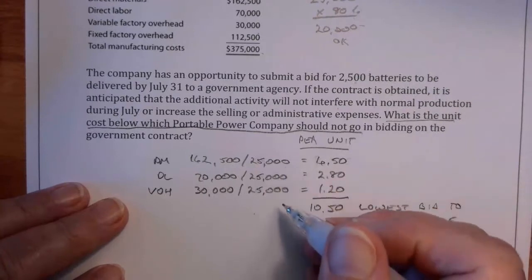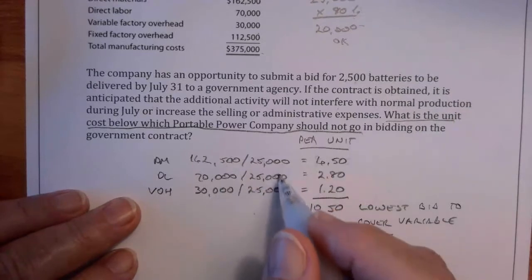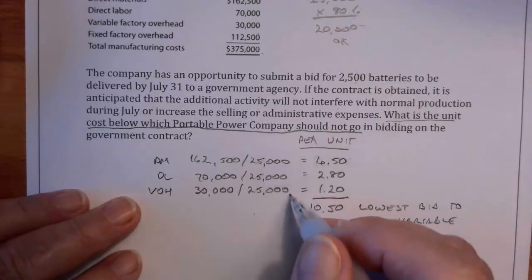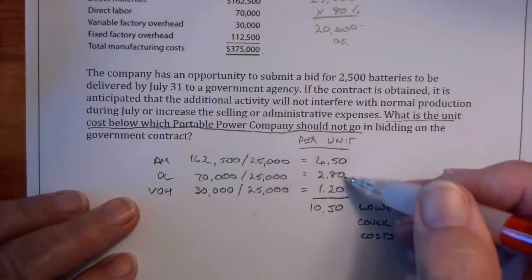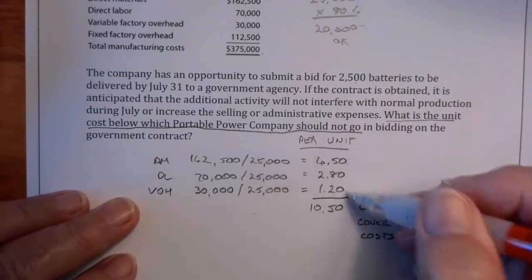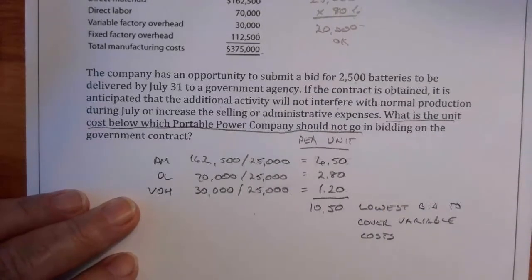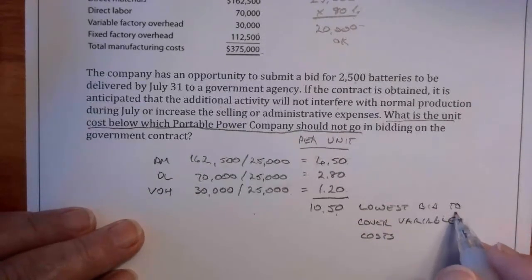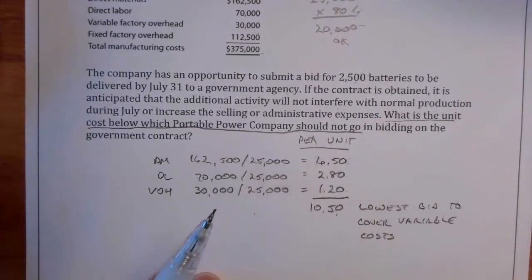So, genius that I am, I took the total here. Direct material, direct labor, and overhead, and I divided each one by 25,000. I could have added it up and divided it by 20,000, but I thought this was harder, so I would do it this way. My cost per unit is $6.50 and $2.80 and $1.20, which is a total of $10.50. Okay, so that would be all variable cost out of pocket, and it's absolutely the lowest bid that they could put in to cover their fixed costs. And then they'd have to try to save some money here and see if they could get one of those cheaper so they could make some money on it.